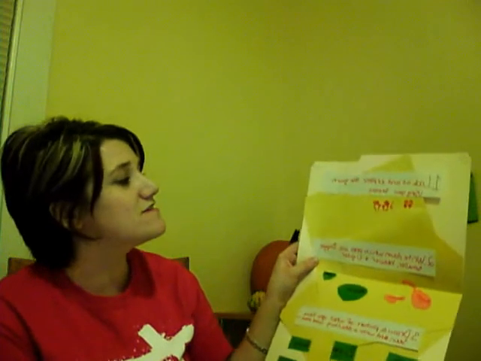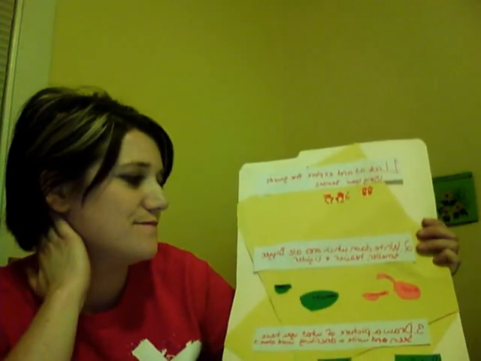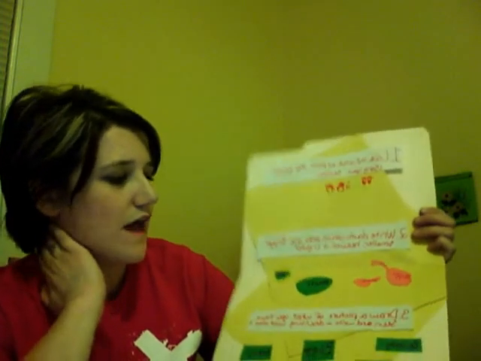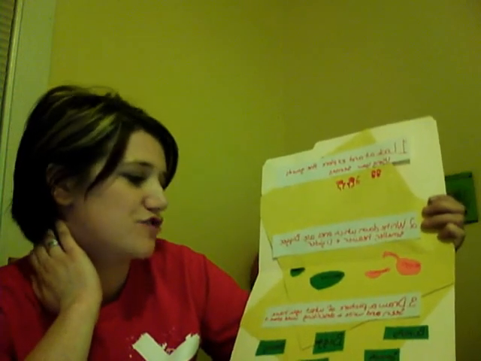Another thing we would do with our science station would be to explore some gourds. They would explore the gourds with their senses, using their eyes, their nose, and their hands. They would write down which ones are bigger and smaller and heavier and lighter. And then they would draw a picture of what they've seen and write a describing word about it.